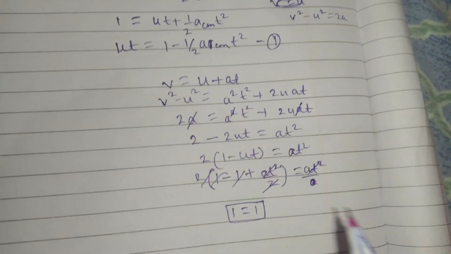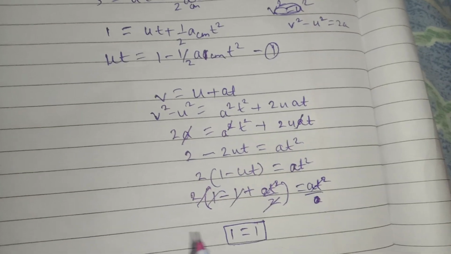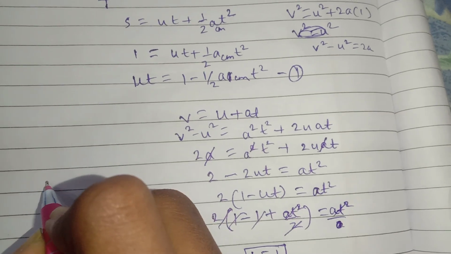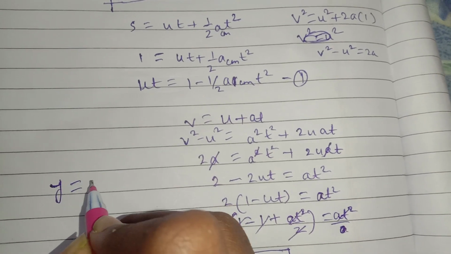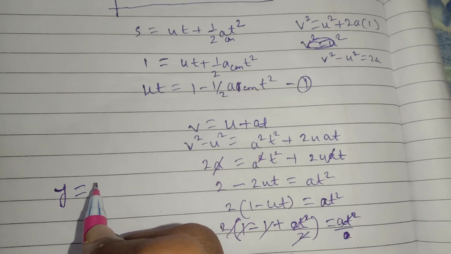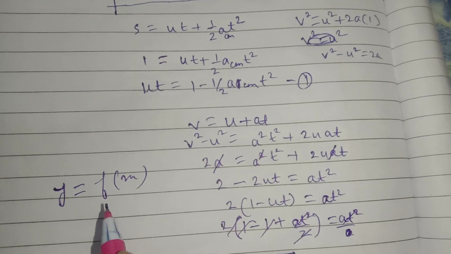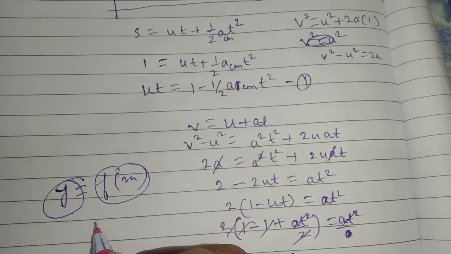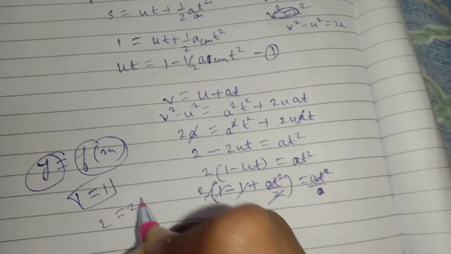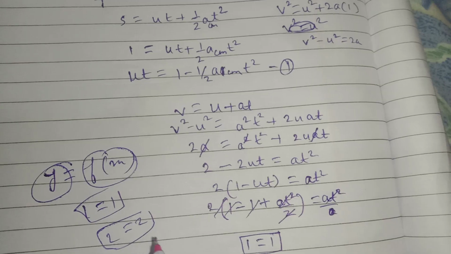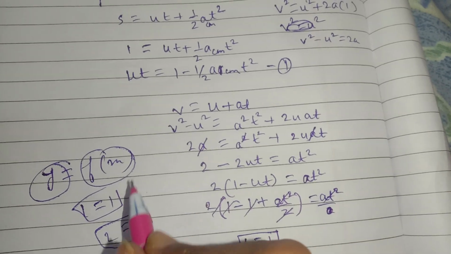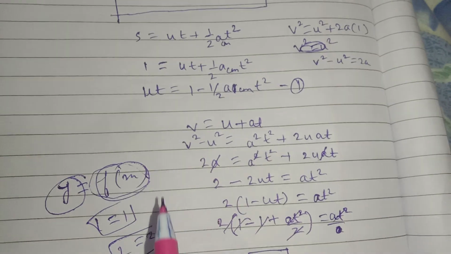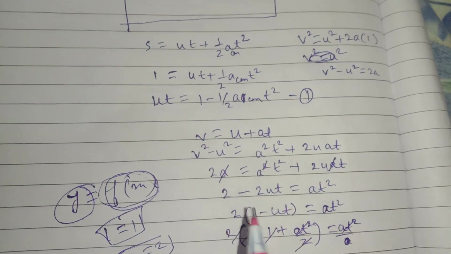And so friends, if we get 1 equals 1 in mathematics, that means, let you have an equation y equals f of x, and if you solve the function f of x, you get 1 equals 1 or 2 equals 2, then it means that what you applied is correct, and it is satisfied by all values.